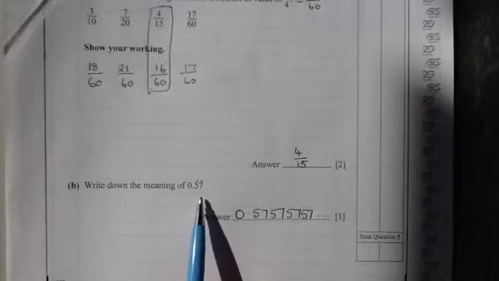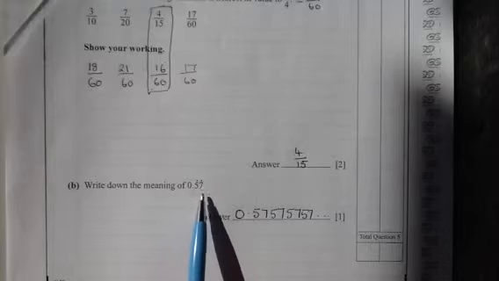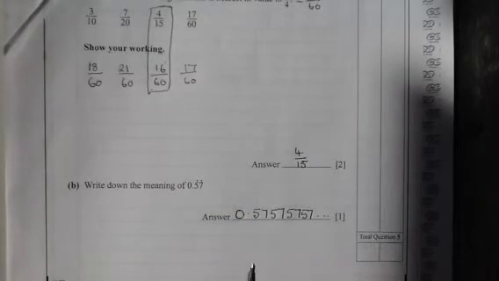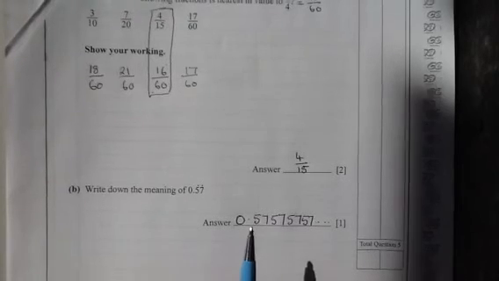to show that it continues on forever. Okay. Now some people commonly here would have just written out that this is a recurring decimal, or that the 5 and 7 repeat every time, but you've actually been asked to write down the decimal, and that's what the examiner is actually asking you for.